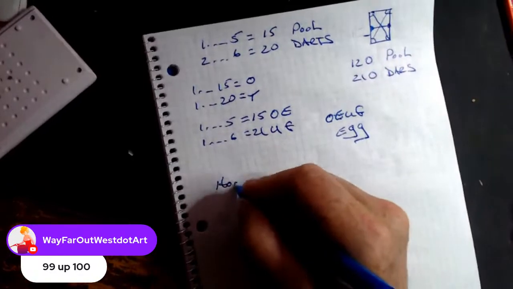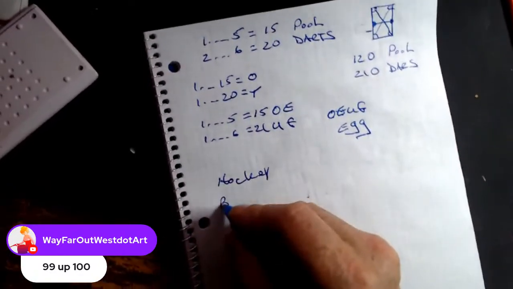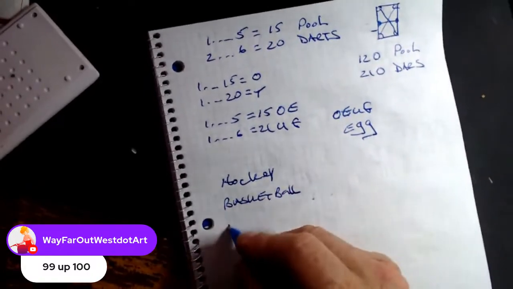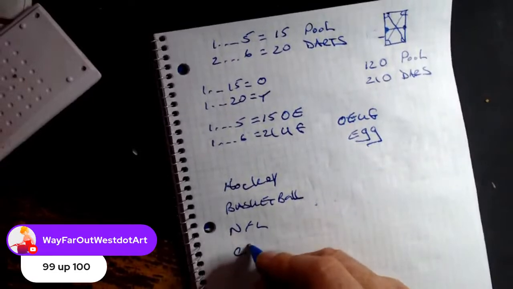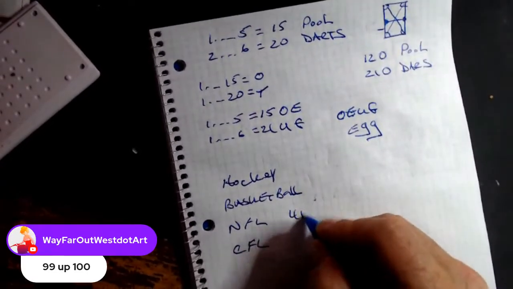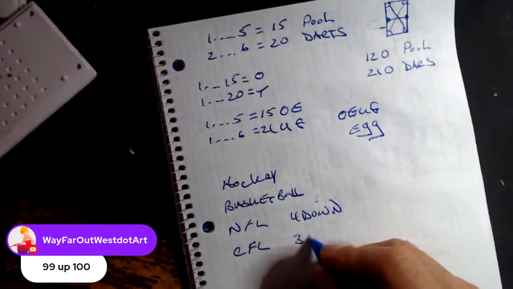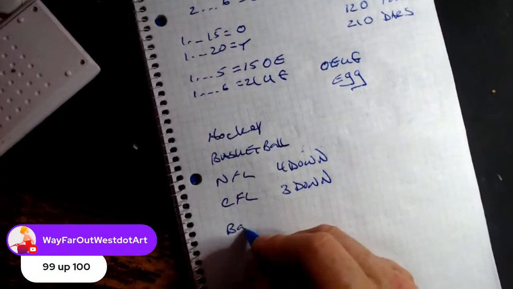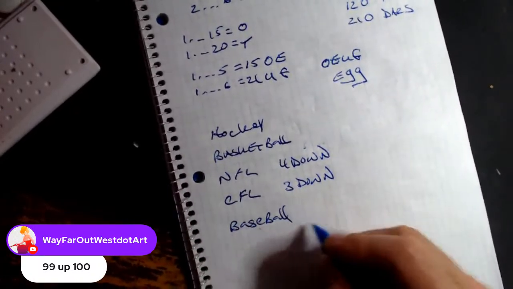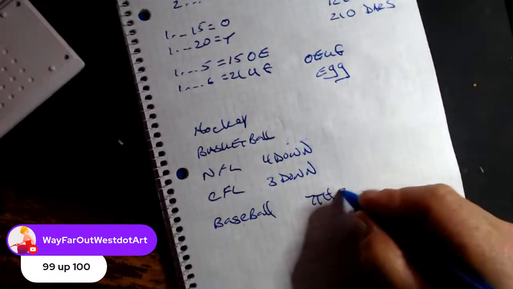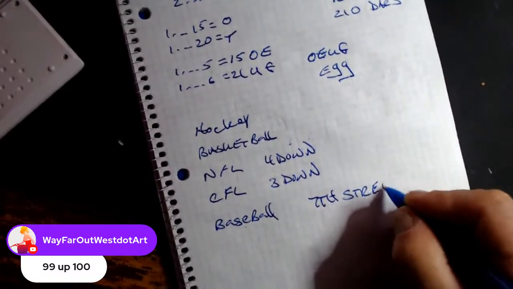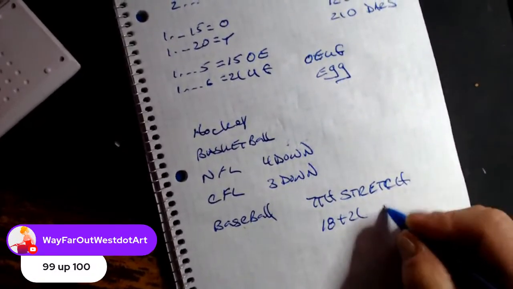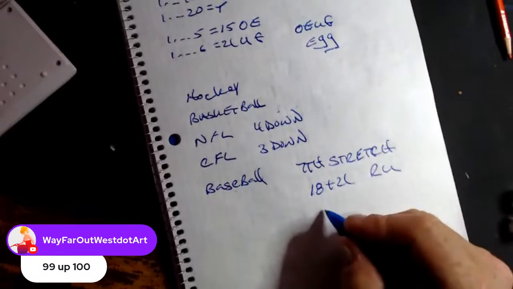So if we have hockey or basketball, or you have NFL or CFL, or you have 4 downs, and here you have 3 downs, or you have baseball, where the 7th inning stretch, you have 18 and 21 outs, 9 and 3.